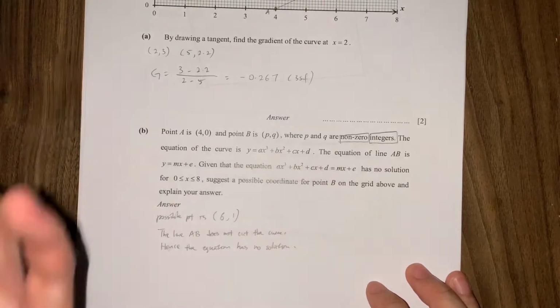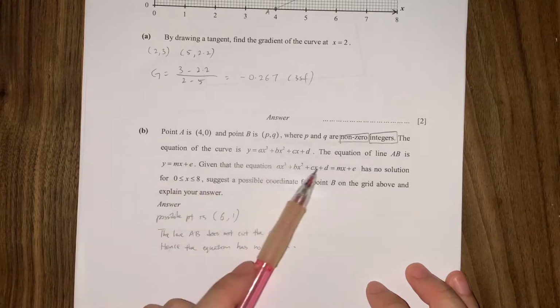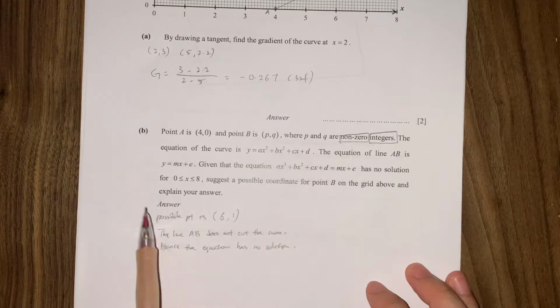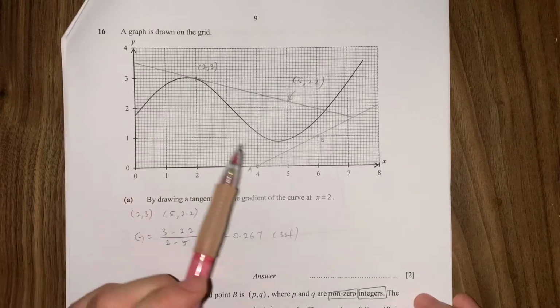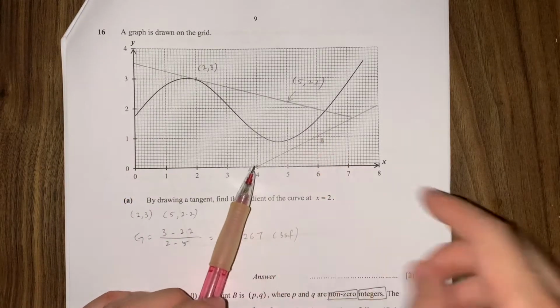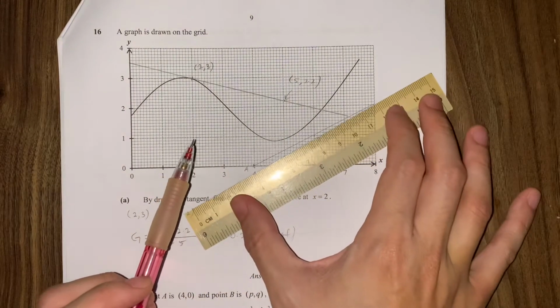Now this is a test of whether you truly understand what is graphical method. When an equation like this has no answer, this graph and this graph must not cut. Okay, and that's what you need to know. Once you know this, it becomes very easy. All I've got to do is, A is fixed for me, I need to choose another point. Let's say I choose here. And then if I join these 2 points, this ruler becomes my line AB.